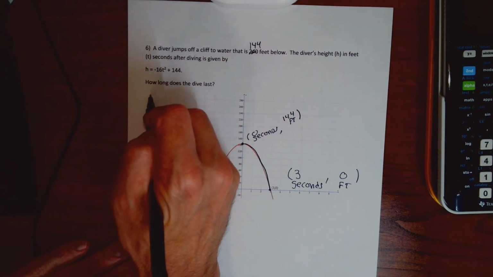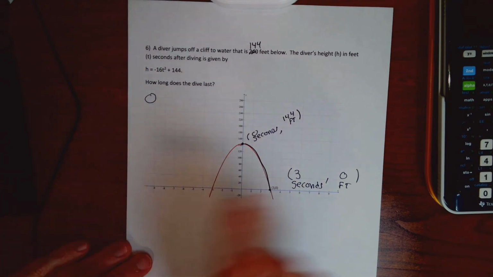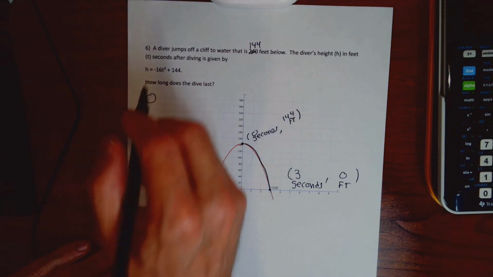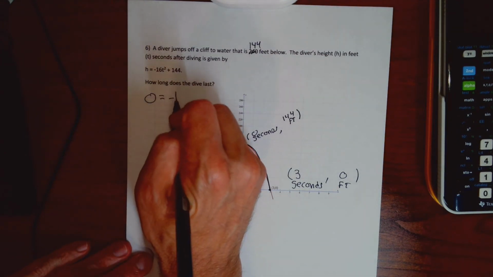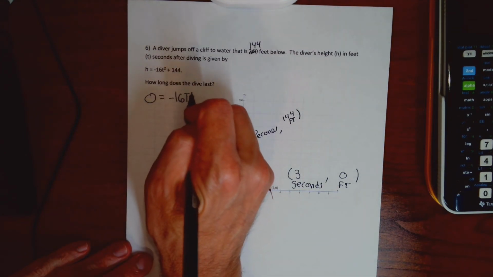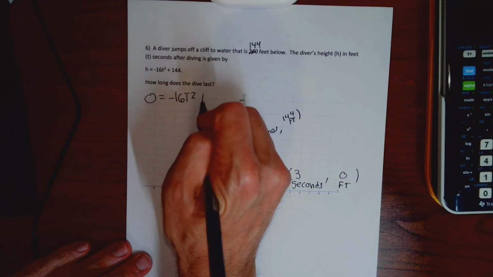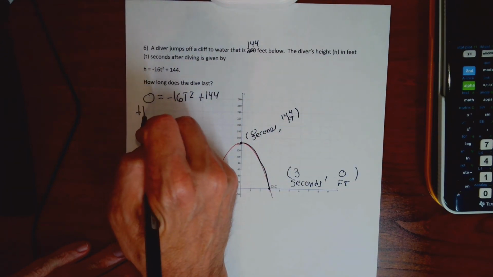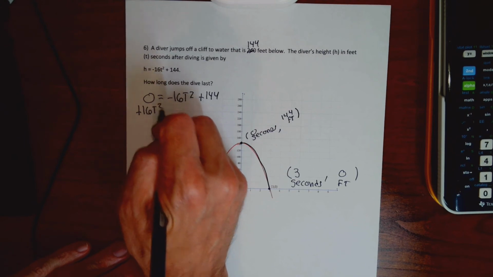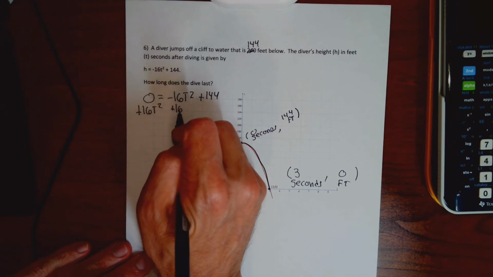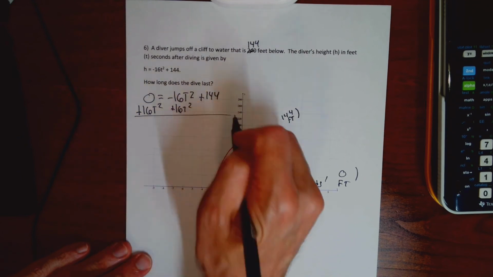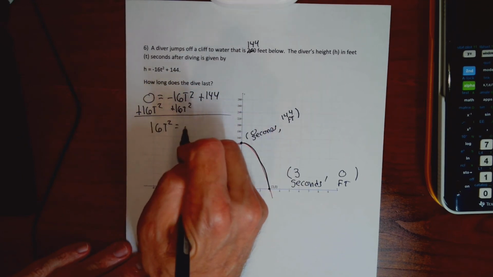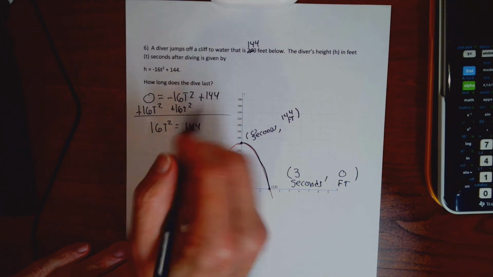So I'm going to put 0 in for the height and solve for the time, because the dive ends when the diver hits the water, when the height is 0 feet. That's how we're defining the end of it anyways. So I'm going to solve this. 0 equals negative 16t squared plus 144. I'm going to add 16t squared to both sides. This is so much nicer to solve. When I add 16t squared to both sides, I get 16t squared equals 144.